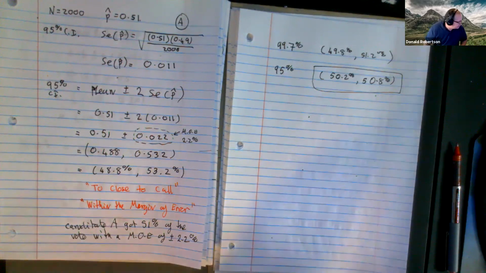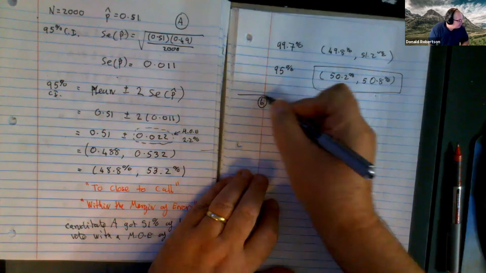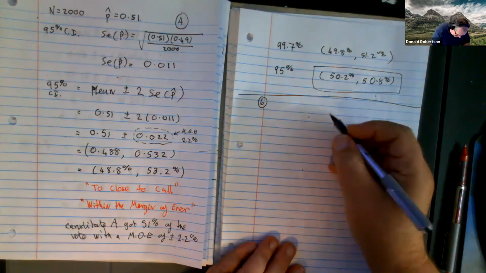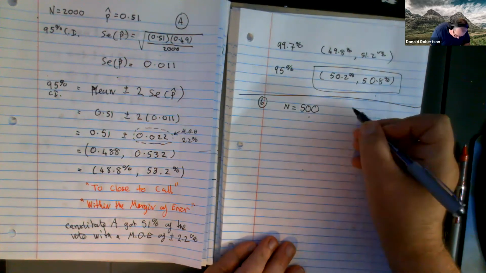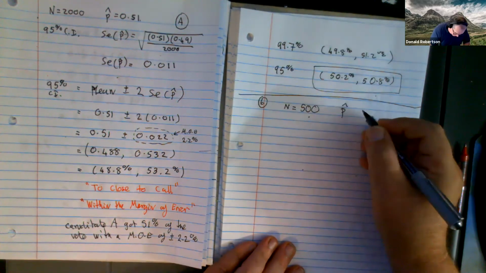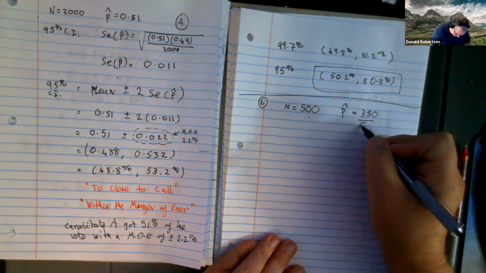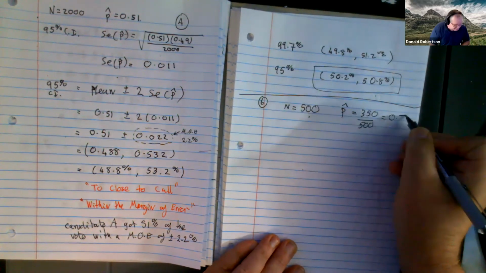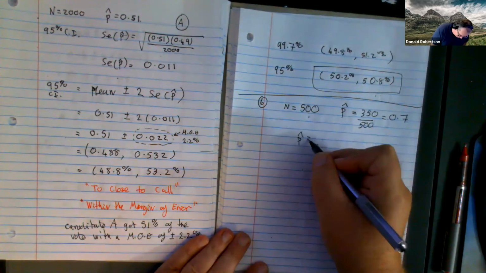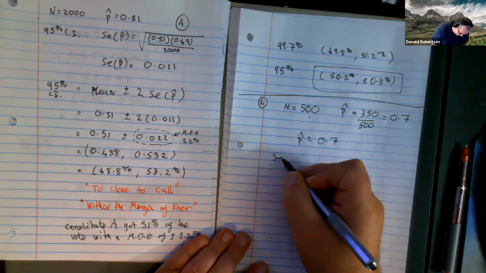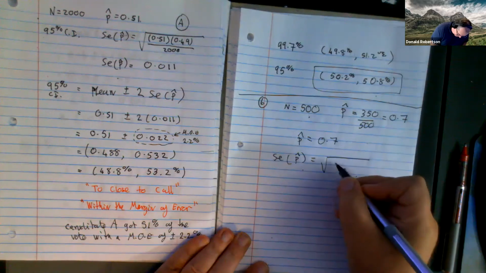This is question 6. Nice baby one to start with. They have a sample of 500 people. 350 of them said they believe in love at first sight, which is 0.7. And we are being asked to find p hat, which is 0.7, and the standard error of p hat. So just a nice baby one to get warmed up again.